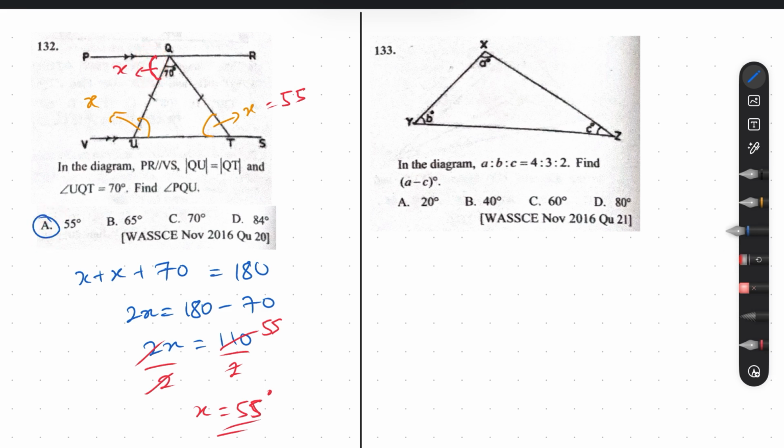Cool. Let's move on to question number 133. The question says in the diagram, A is to B is to C is 4 is to 3 is to 2. That means if we have a certain constant, the angle at A will be 4 times this x, the angle at B will be 3 times that x, and the angle at C will be 2 times that x. That's what it means.